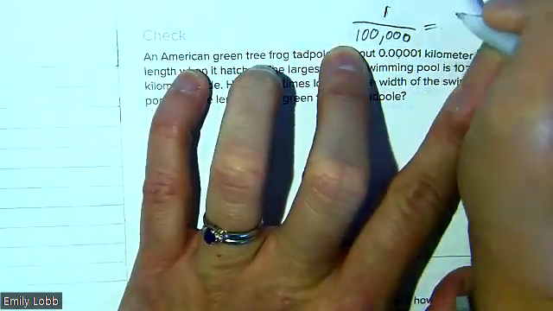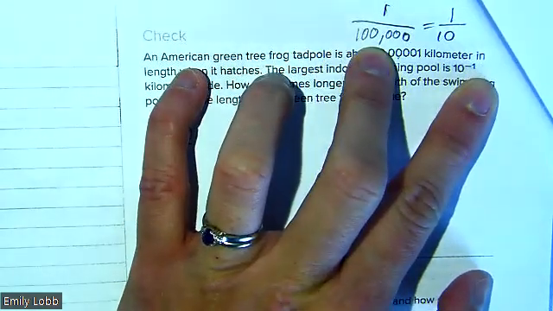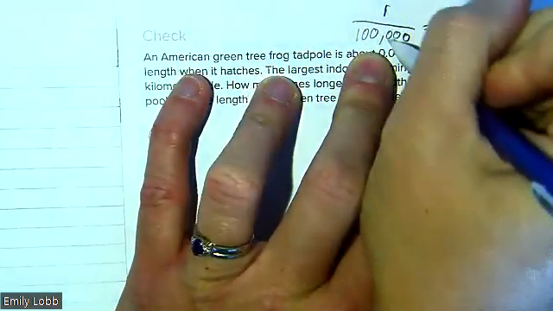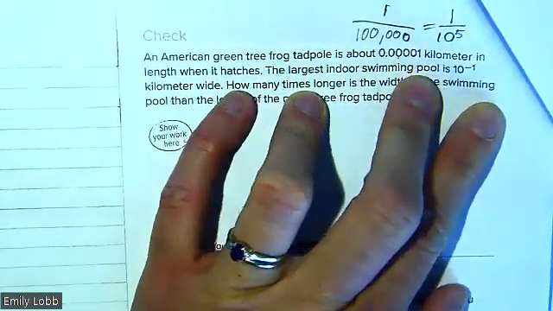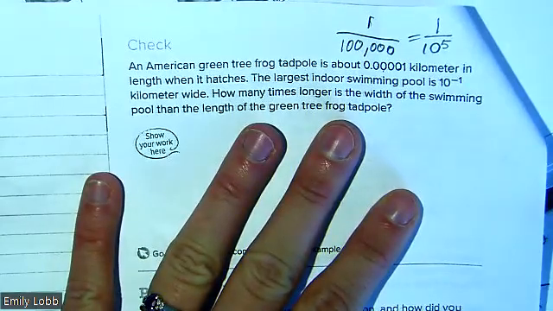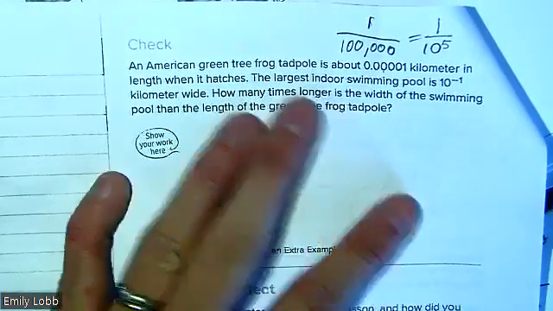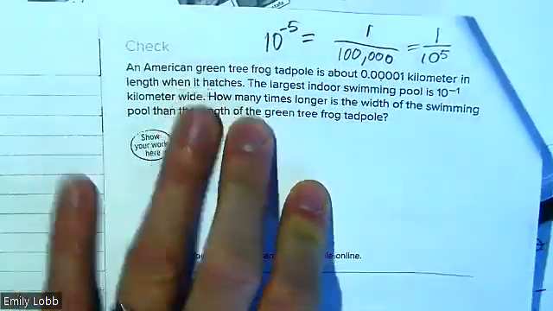So this is like 1/10 to the what power? How many zeros are there? 5. 1/10 to the 5th power. How could I write that as a negative exponent? 10 to the -5th. Excellent. So this is equal to 10 to the -5th power.